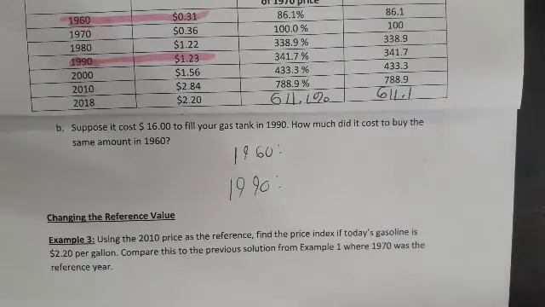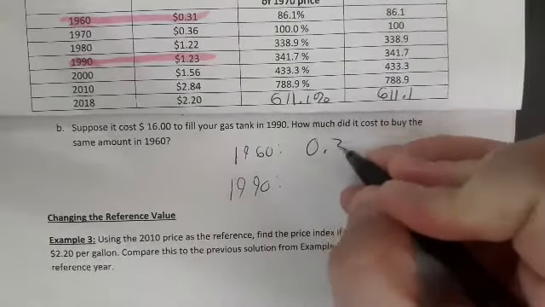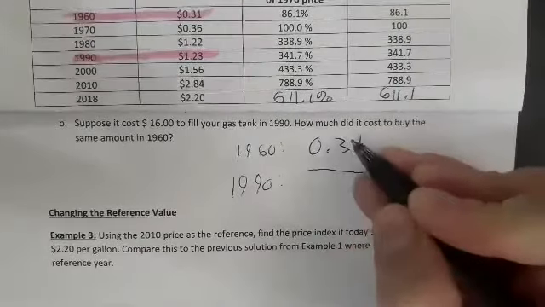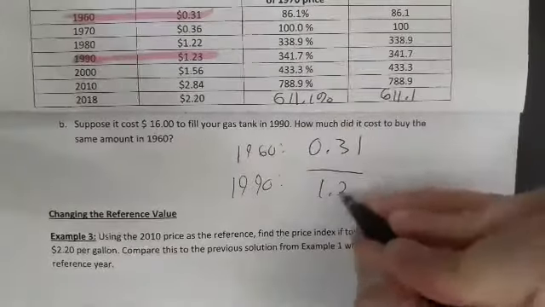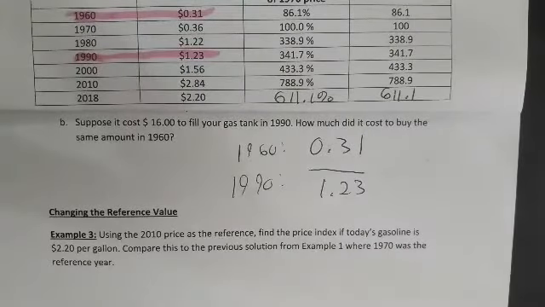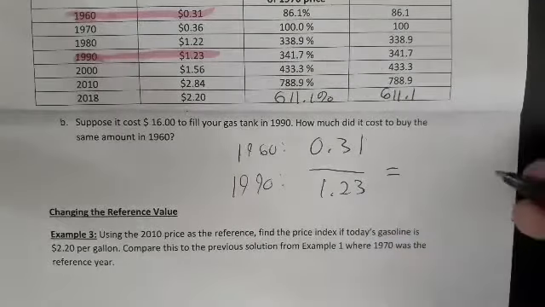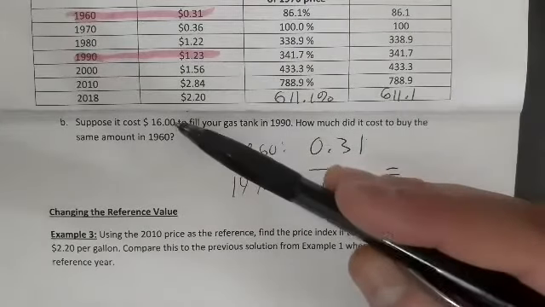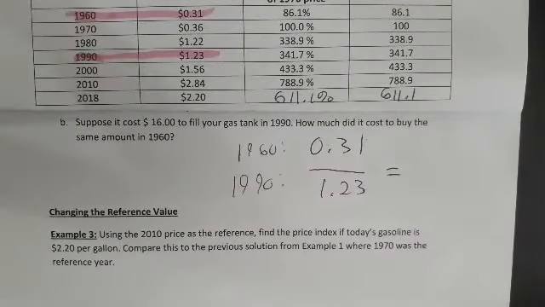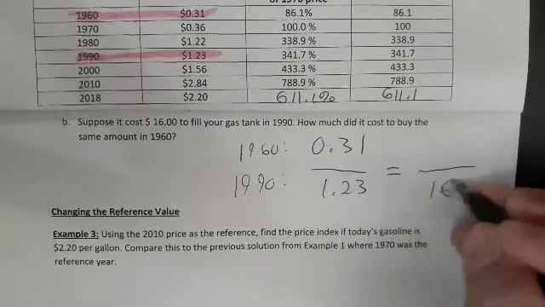But if we're going from 1960 price is 0.31, and then we're going to go from 0.31 to 1.23 for 1990. So this is my first ratio that I'm setting up. So this is the ratio coming from a price of gas. So this price of gas should increase at the same rate or decrease at the same rate as this thing. So this is a price of gas, $16, and this is in a 1990 price.